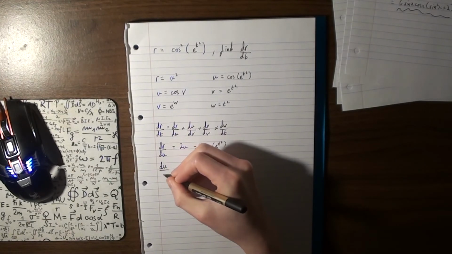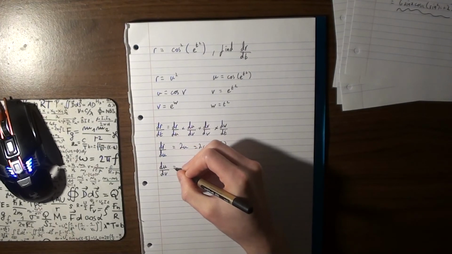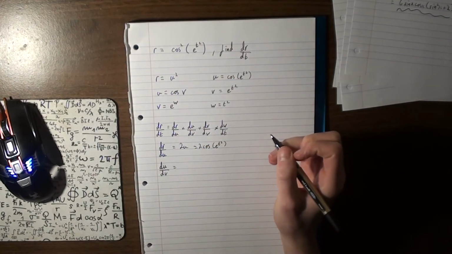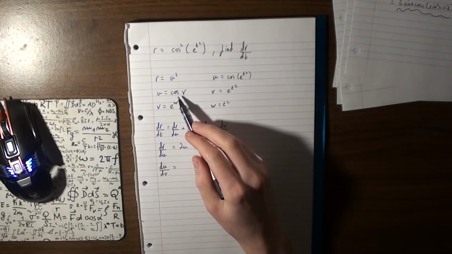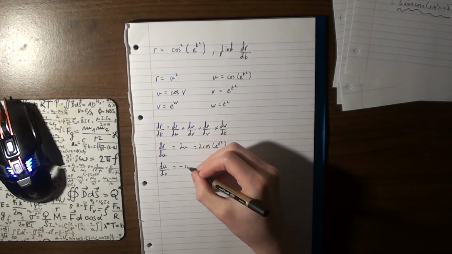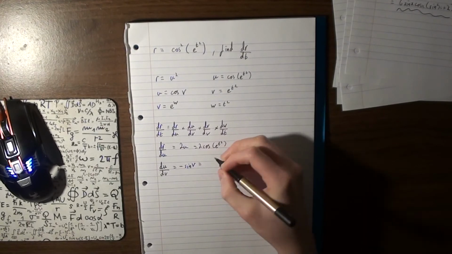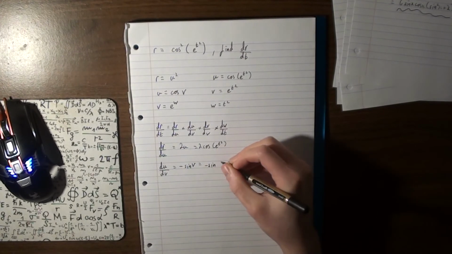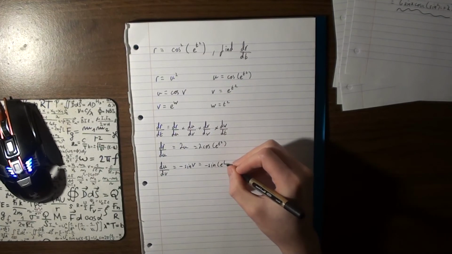Du by dv, so cos v is going to become minus sine v, which is equal to minus sine e to the t squared.